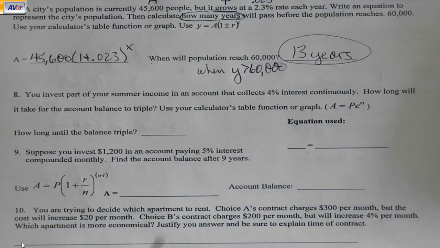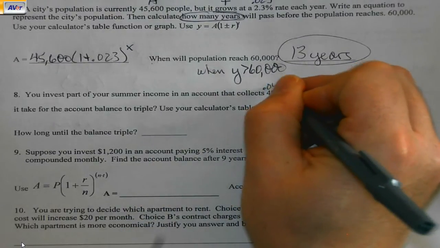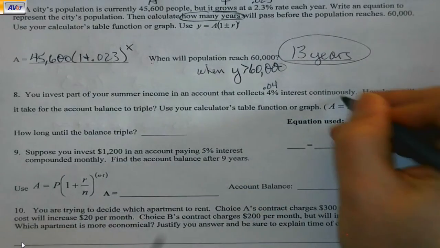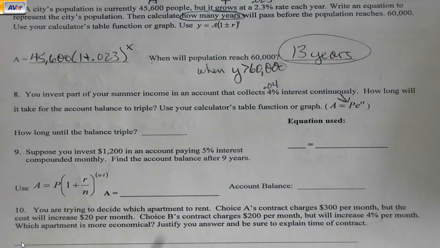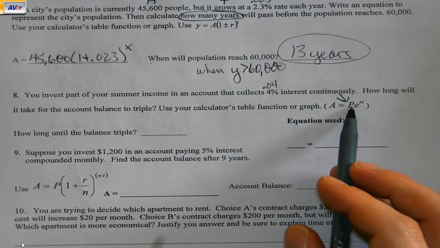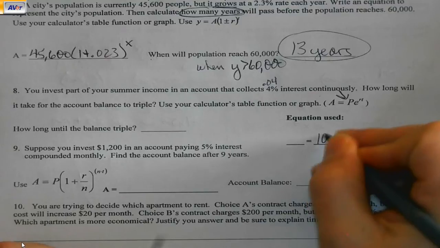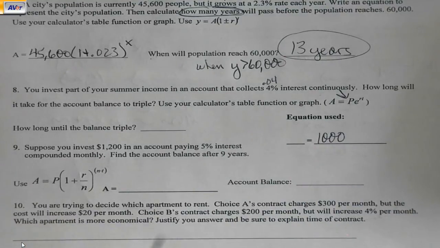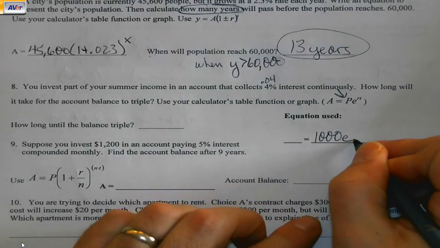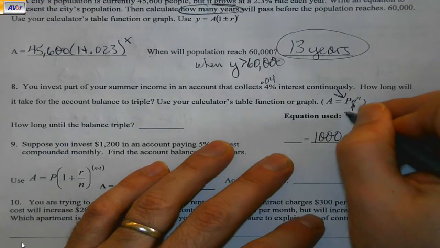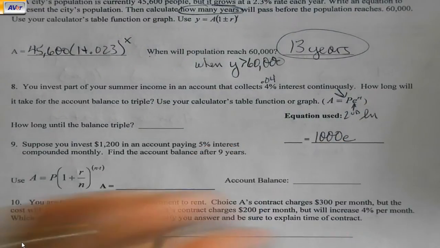You invest part of your summer income in an account that collects 4% interest continuously. The equation's right there for continuously. How long will it take for the account balance to triple? Okay, so let's see. So my A value, wait a minute. They didn't tell me how much I started with. When they don't tell you how much, you get to make it up. So I'm going to make my principal 1,000. You could make it 100, 1,000, a million, $1. I don't really care. The E is a value. Again, to get E, we type second and natural log.